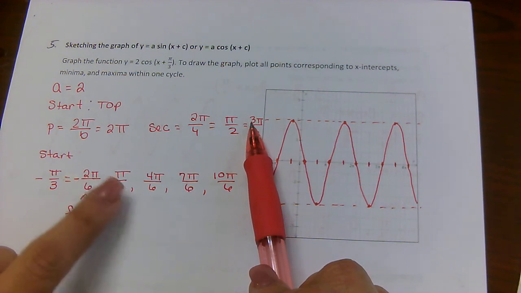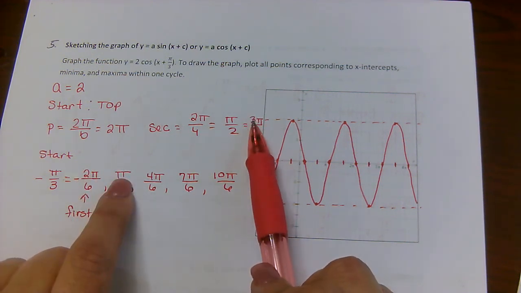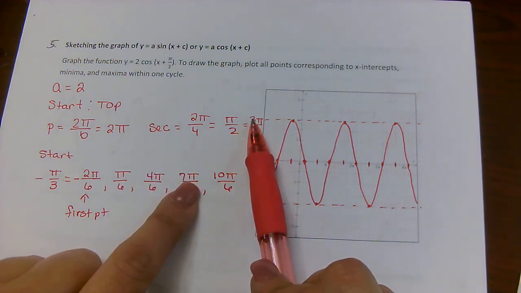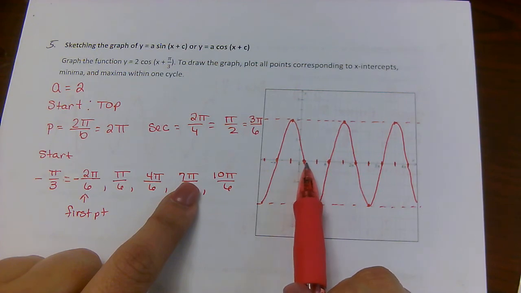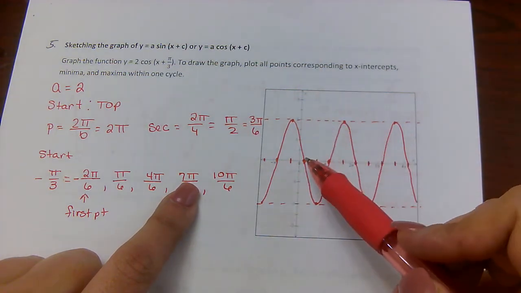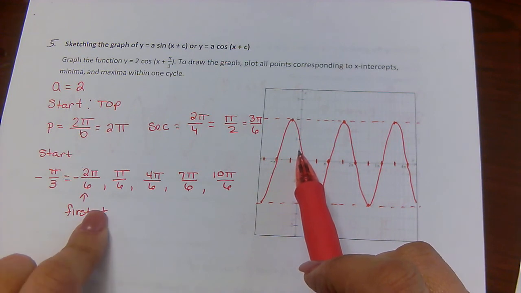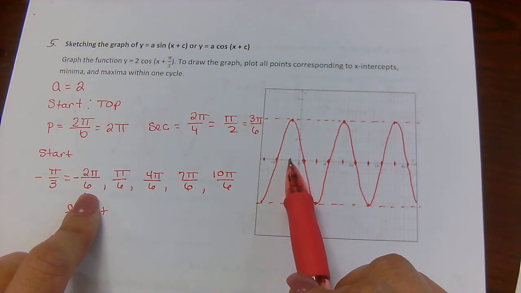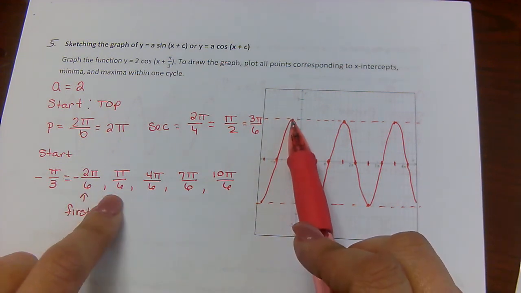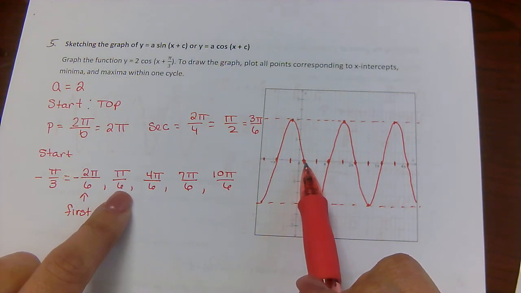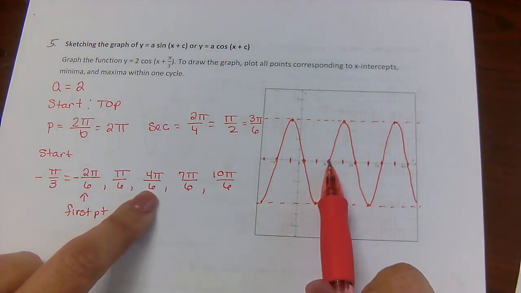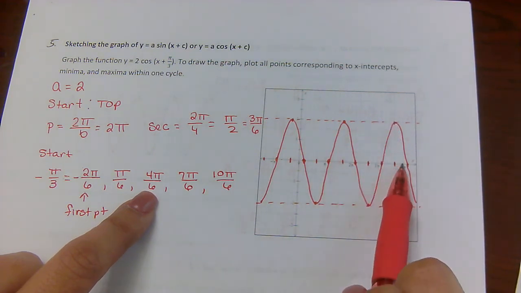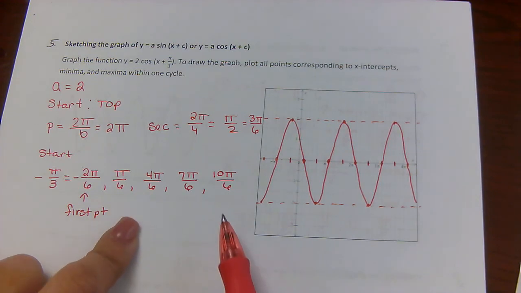Negative 2 plus 3, that's a positive 1. 1 plus 3 is a 4. 4 plus 3, 7. 7 plus 3 is 10. So I made my marks here. Started at the top, right at our first point. So our first point here is negative 2 pi over 6, which is here. Start at the top, and then go to the next one, center, next one, bottom, center, top, center, bottom, center, top, and center. Okay, so you're just going to repeat that pattern.